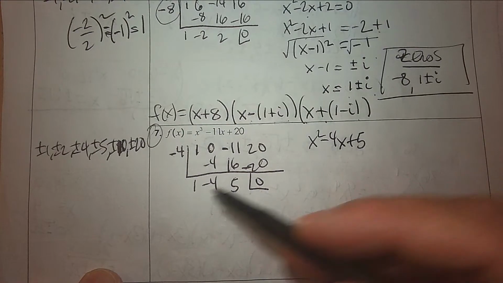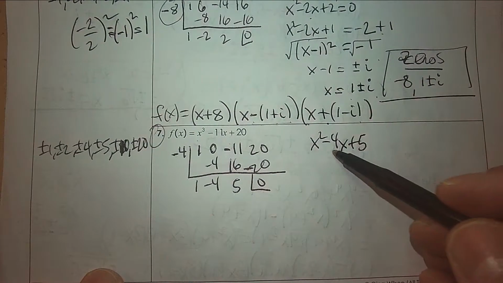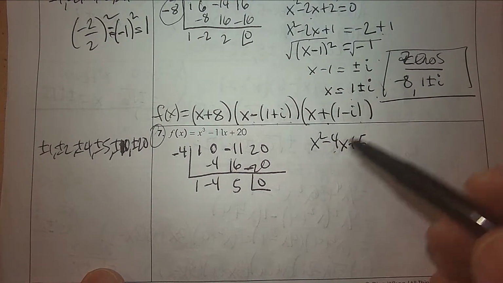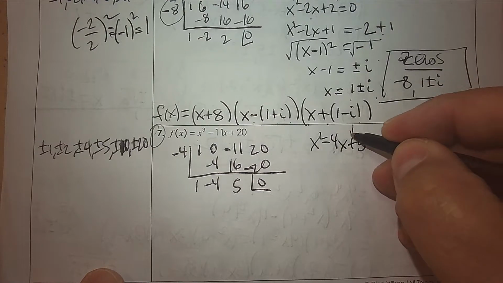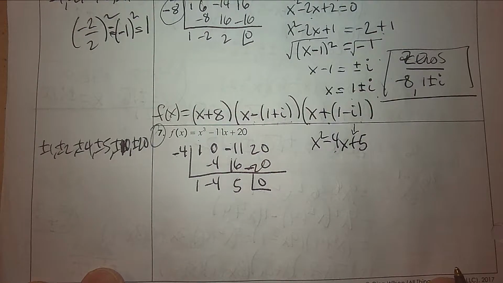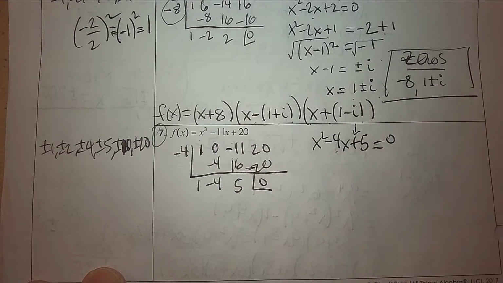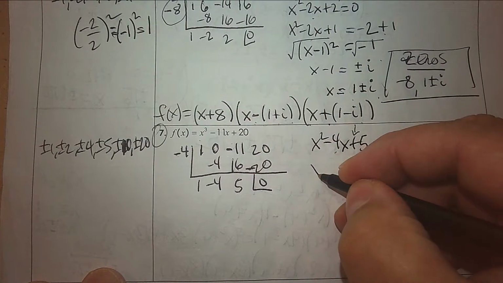Now, what's left over is a trinomial, and it actually feels factorable. Like what two numbers multiply to 5 and add to equal 4, right? It feels that way, but the problem is because 5 is positive, you have to add to equal 4. And there's no two numbers that multiply to 5 and add to equal 4. So unfortunately, we're going to have to, and guess which way I'm going to choose? I'm going to complete the square.